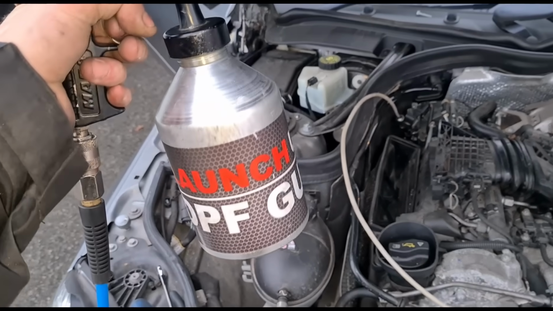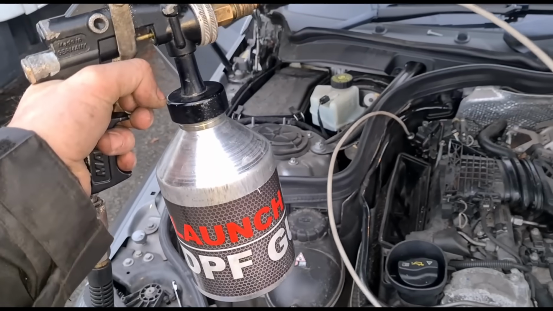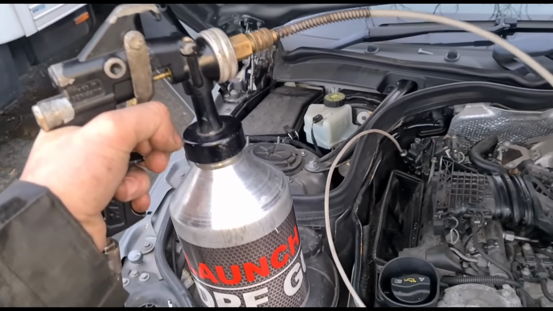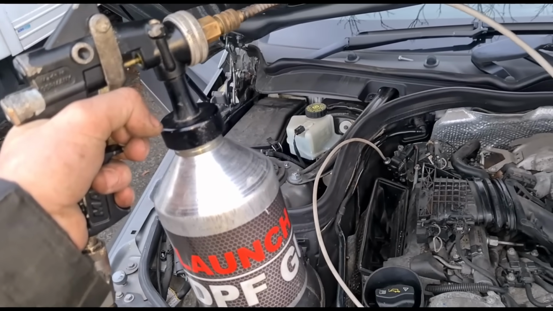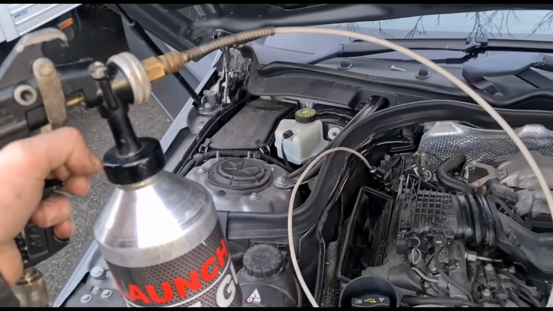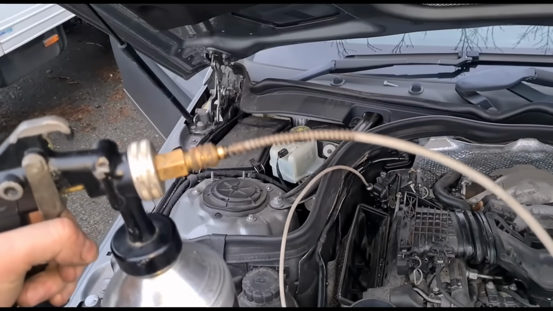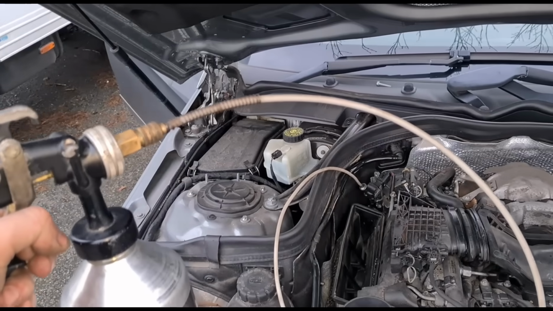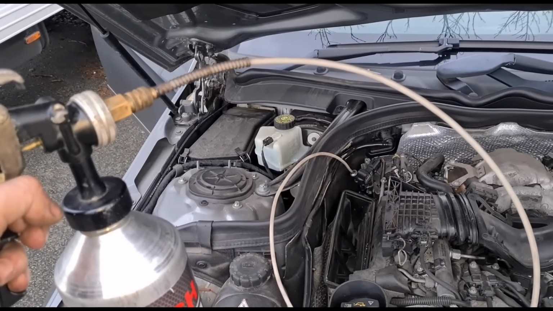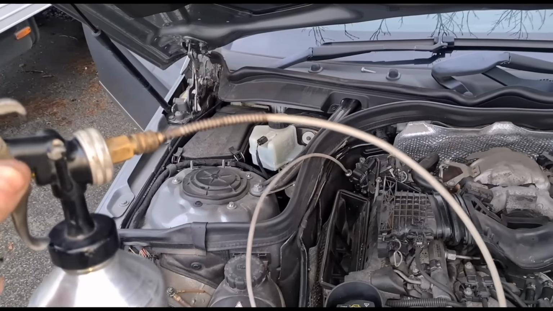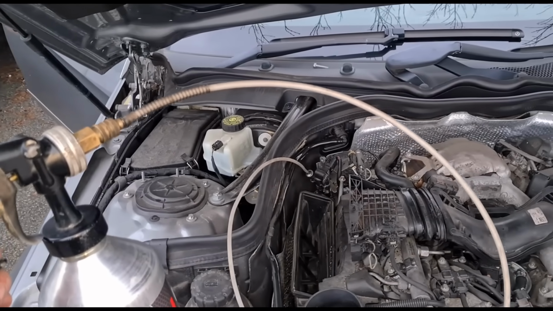One question I get asked a lot, if anyone is looking for this answer: can they use this DPF cleaning fluid without the gun? Now of course you can use it without the gun, but it's not going to be as successful whatsoever, because this gun is what makes it foam up, and without the foam you're just putting in a straightforward liquid, which isn't going to work as well.